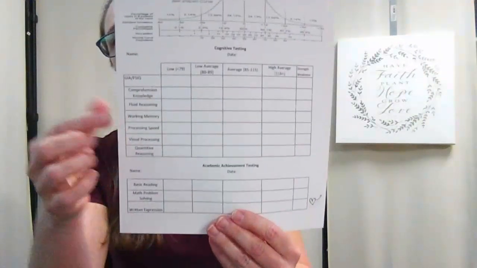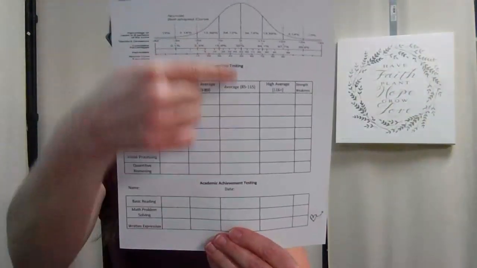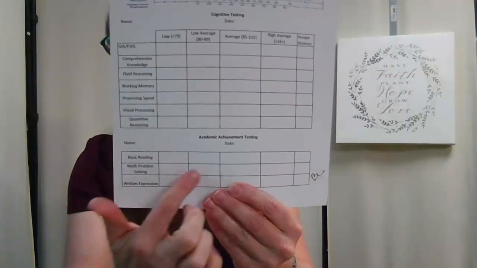Category number 12 is specific learning disabilities. These are a severe discrepancy between the intellectual ability and the academic achievement, where there is no other condition that causes the problems. Back on this score, if we were to look, up here we would have average range of cognitive, and down here we would have lower ability in the academic achievement areas.